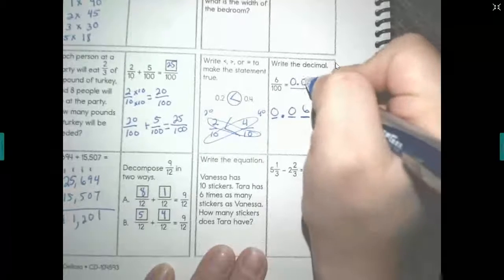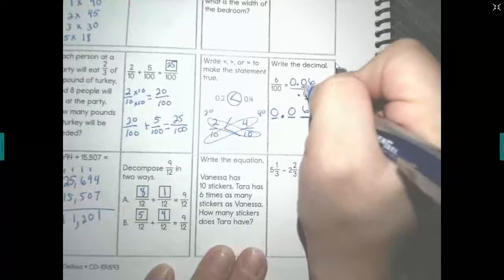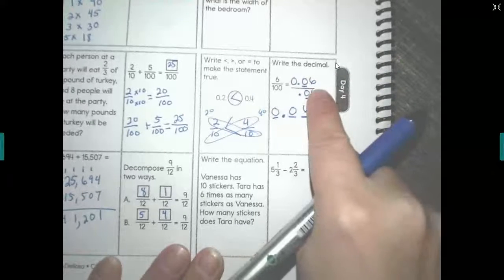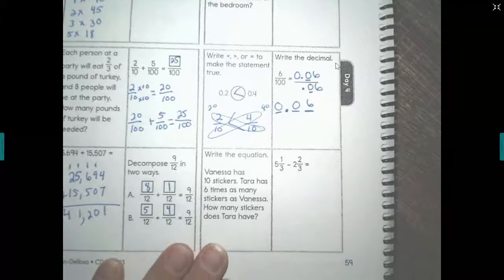0.06. You can also write it without the 0 in the front, but you definitely have to have this 0 right here. If not, the difference would be 6 pennies versus 60 pennies. So be careful with that.